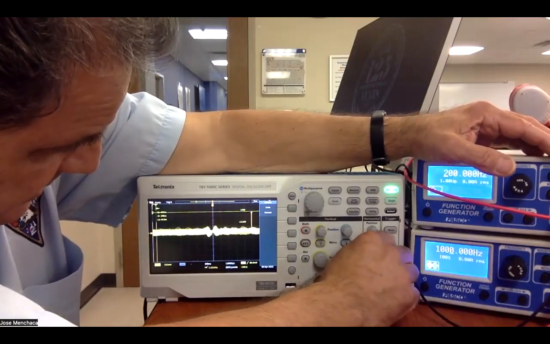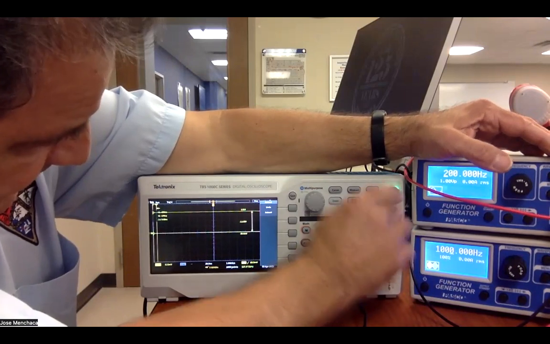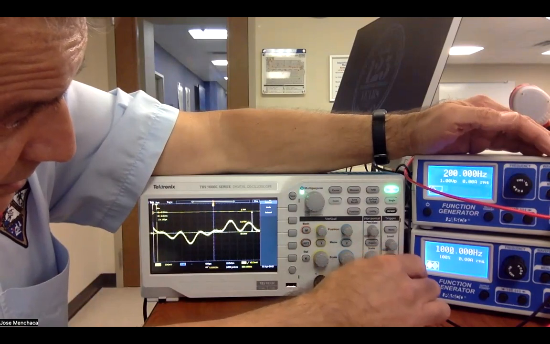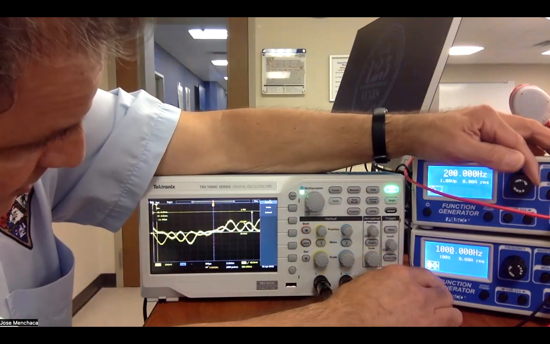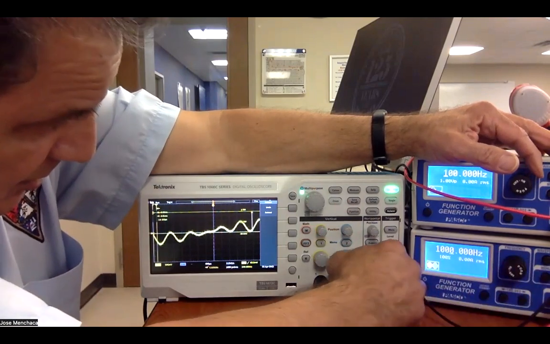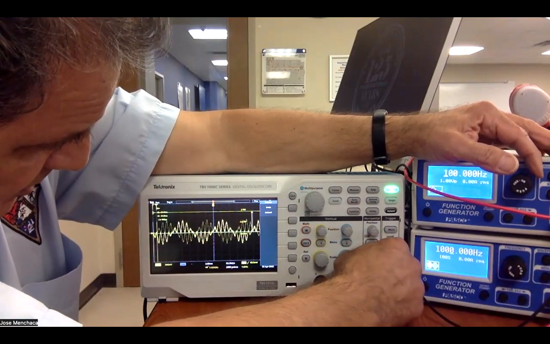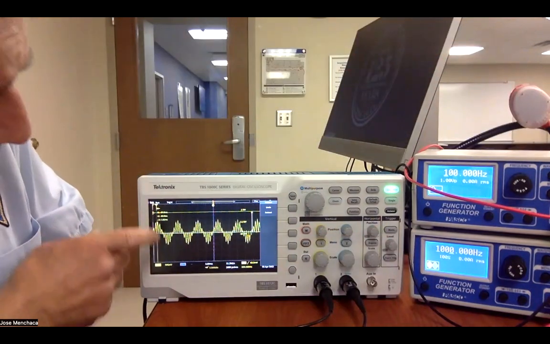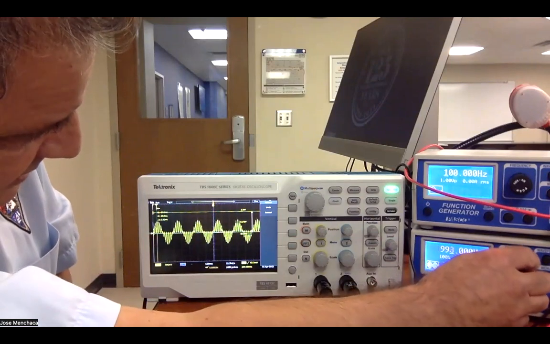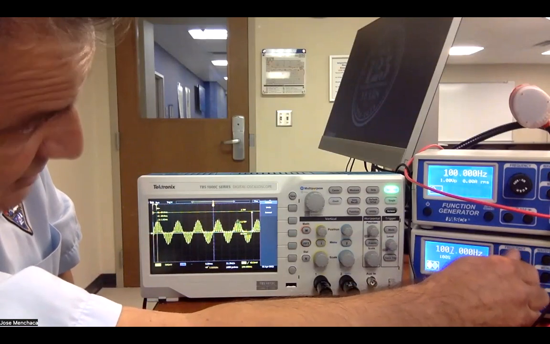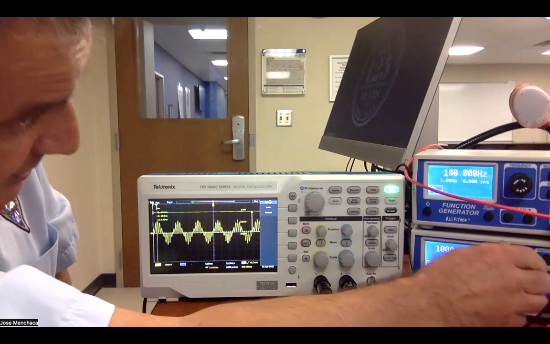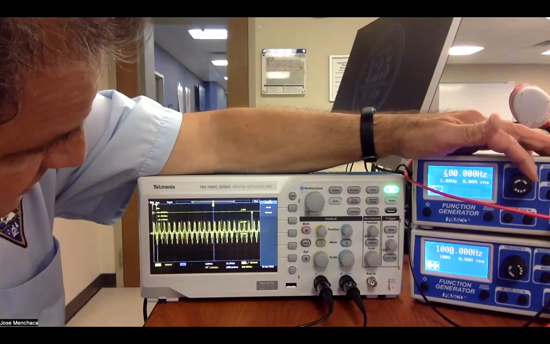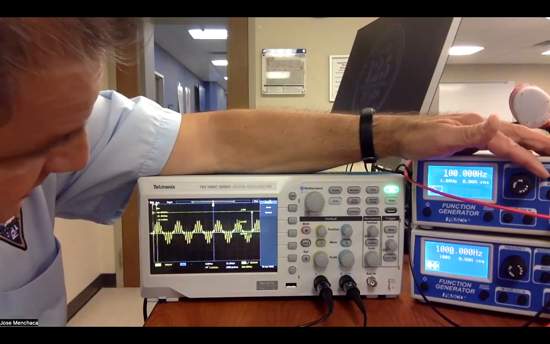And let's do the auto set again. And there you can see we have the 1,000 hertz. We can adjust that. You can see that adjusts. So we want this at 1,000, and this is 100, 200, 300. Let's go back to 100.